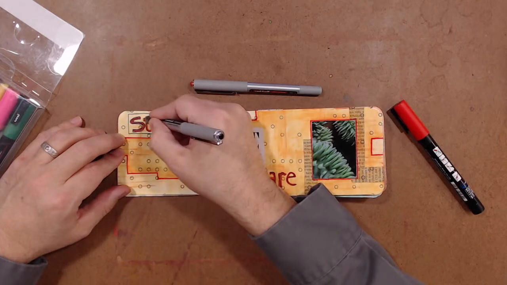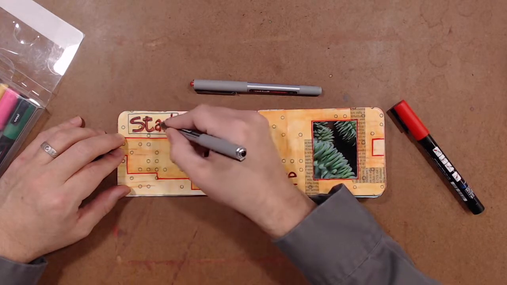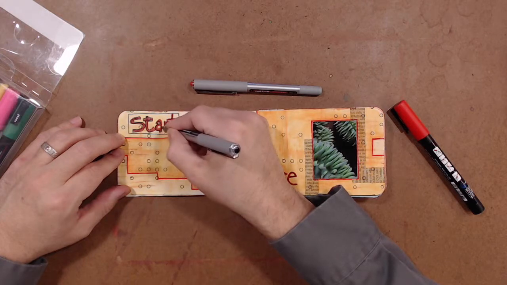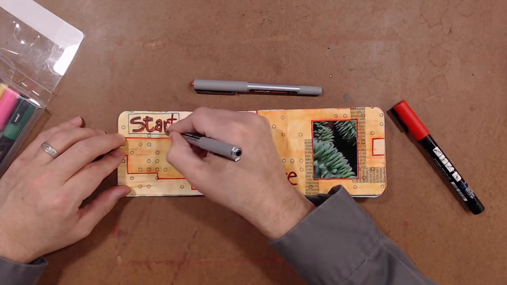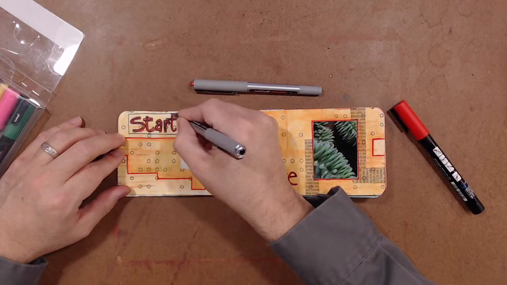So I outline it. And that's going to make the letters stand out even more. So a lot of times with embellishing, it's really about making whatever it is stand out.